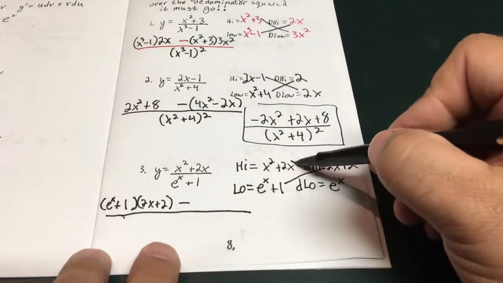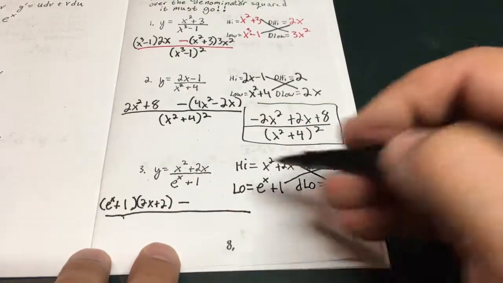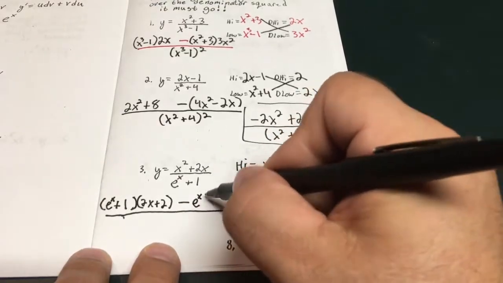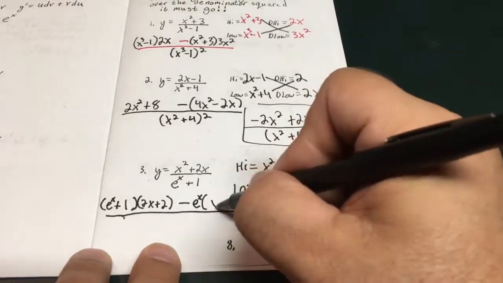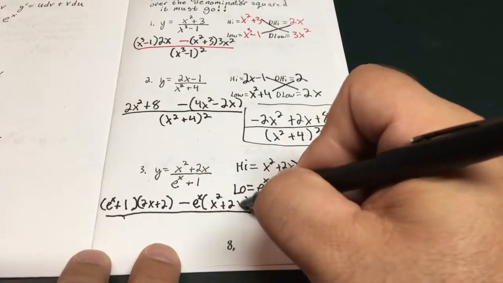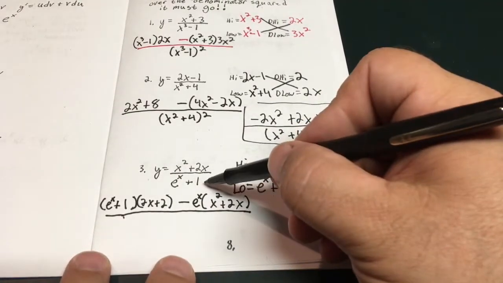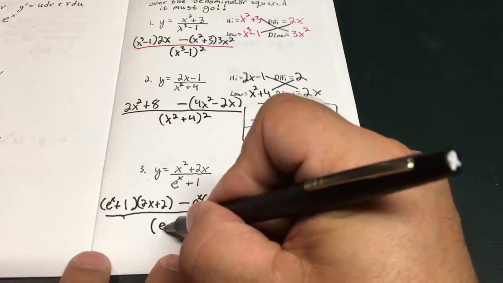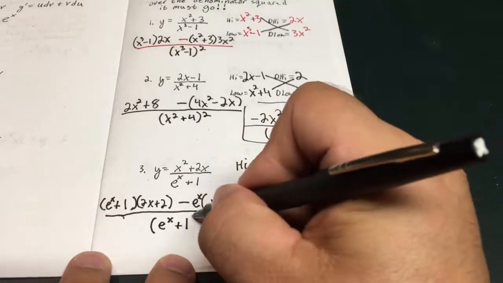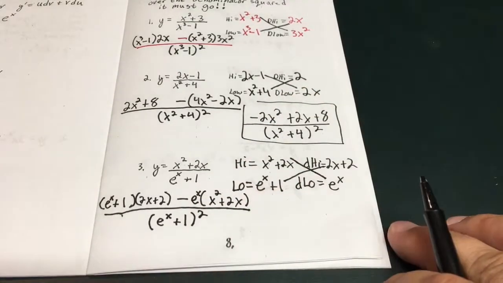Minus high d low. Low d high minus high d low. That I'm going to put the e to the x out front. It just looks a little bit more crisp, I'd like to say. X squared plus 2x. All over the denominator squared, low, it must go. So that's e to the x plus 1, that quantity squared. And that's number 3 from page 8.